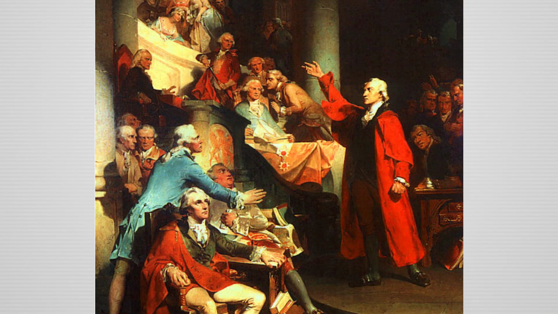Before, Americans were just protesting against the tax. Now, they start to fight for their complete freedom from the British Empire.